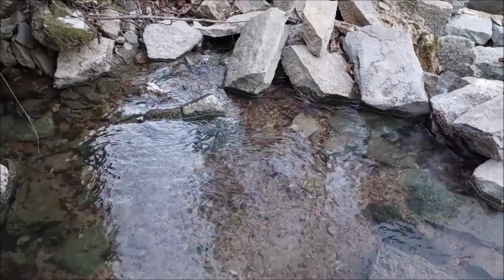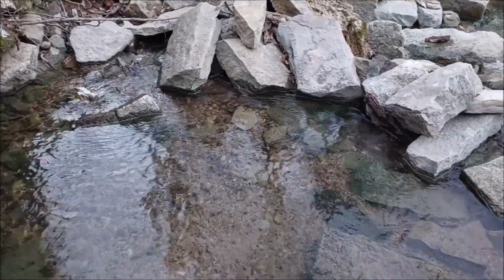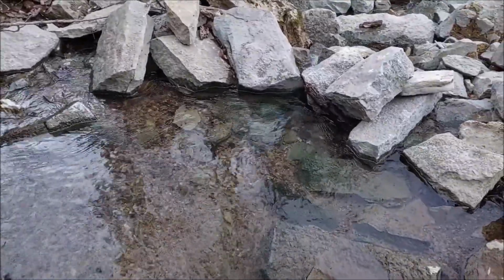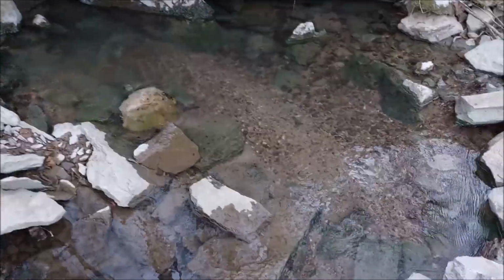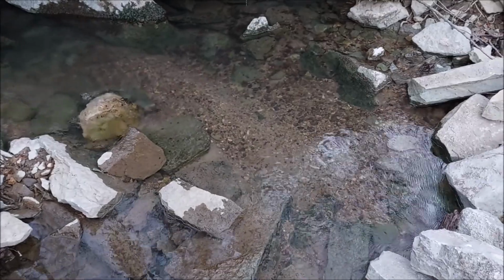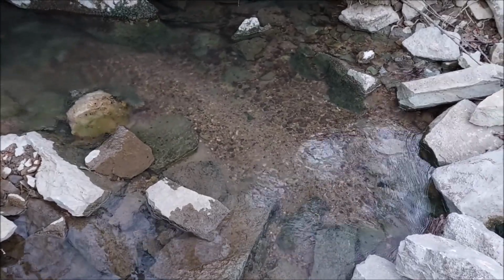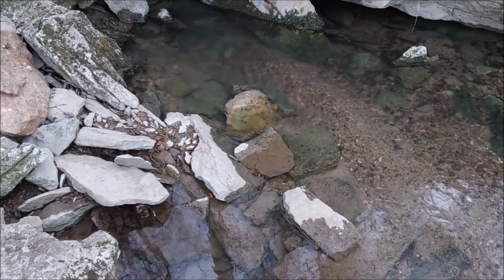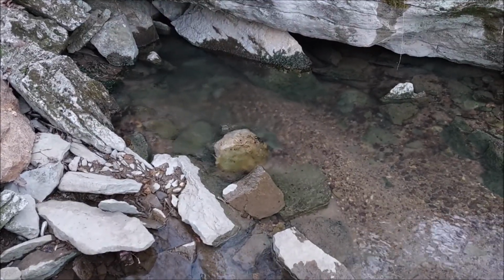There are cases where spring water can be discolored, such as if it comes in contact with tannic acid. Leaves decaying in the water become discolored. But in the case of this particular spring, the water is quite clear.